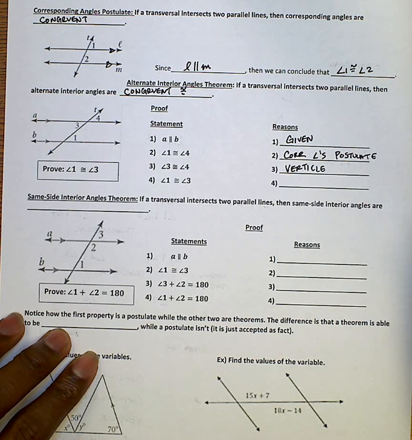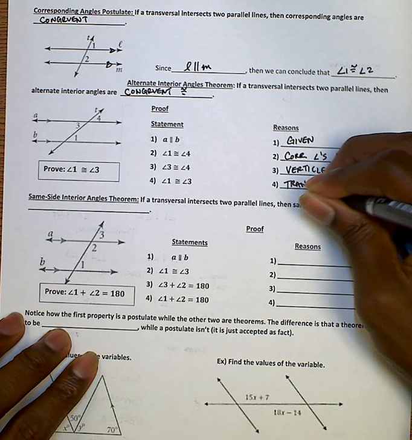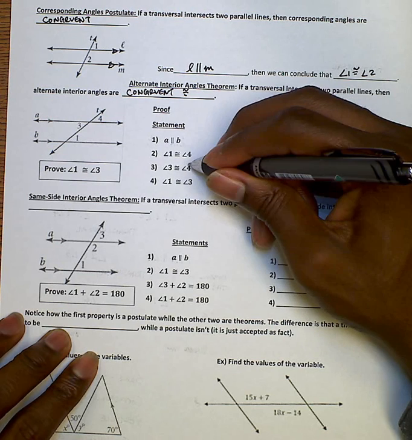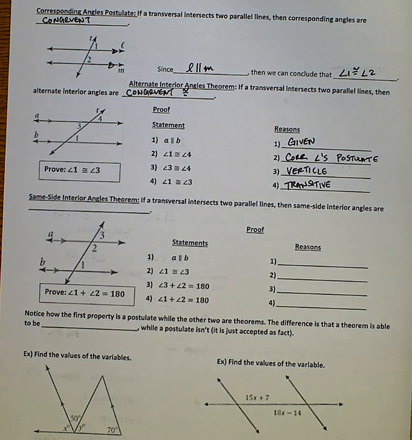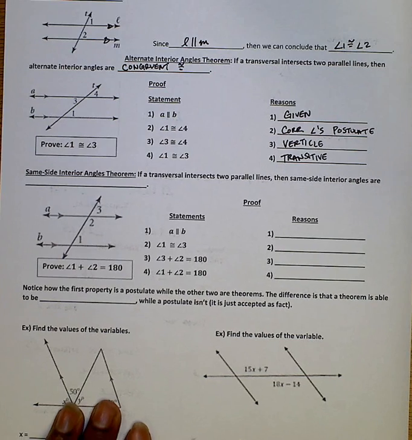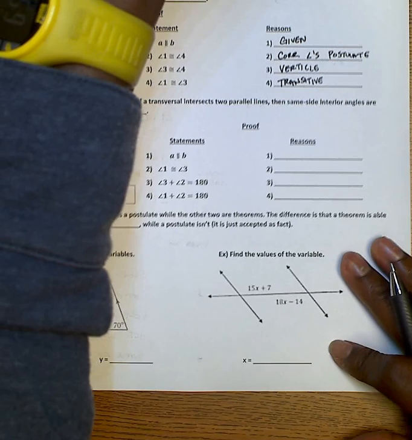And that is the transitive property. Because 1 is congruent to 4, 3 is congruent to 4. That means 1 is congruent to 3 by the transitive property. And so now we proved, just by knowing what we already know, and that A was parallel to B, that alternate interior angles have to be congruent all the time. Because that's all the information we got, was that the lines are parallel. Okay, and everything else we just used off of what we know already.